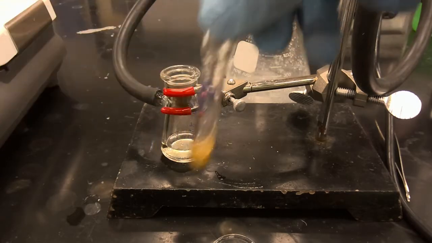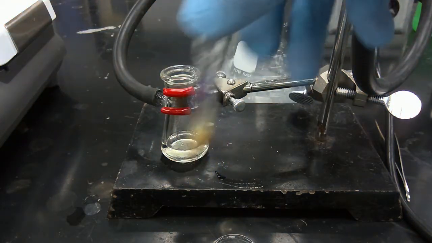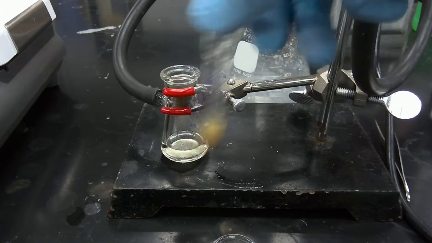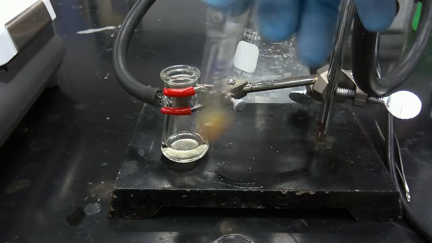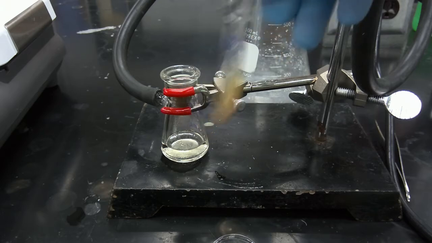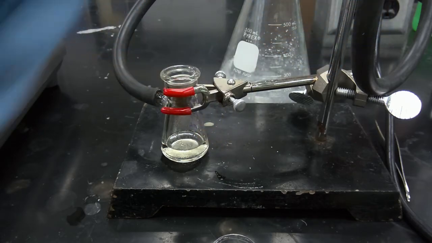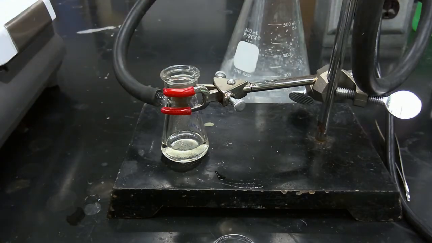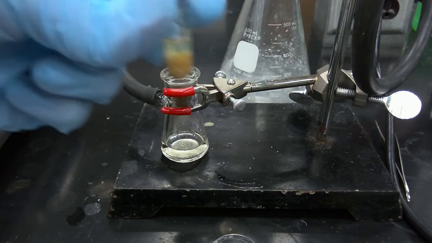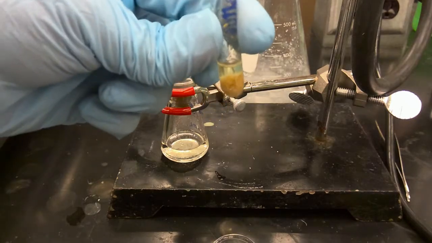Okay, so now what we're going to do is carefully agitate our mixture. And now we're going to set up and separate our solid and liquid.